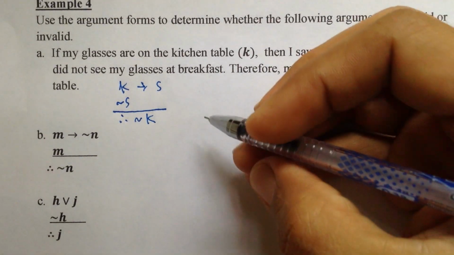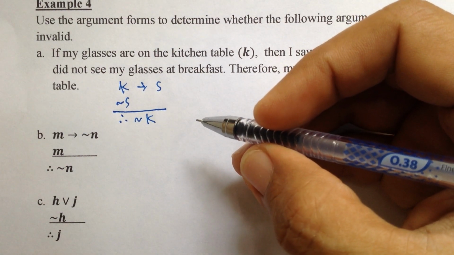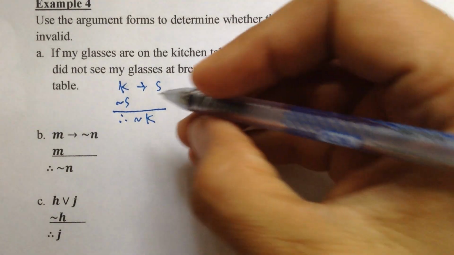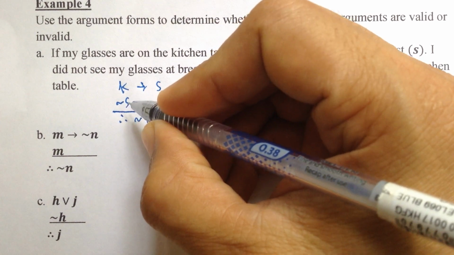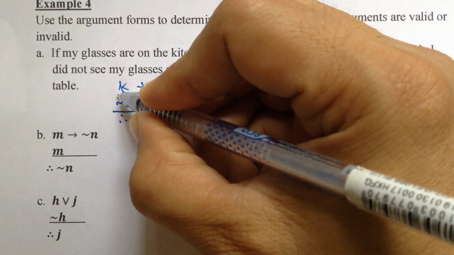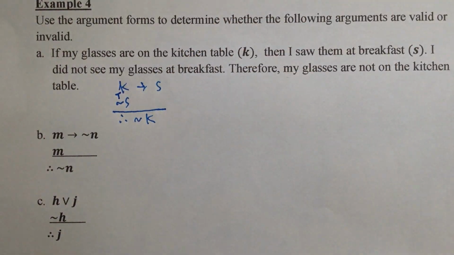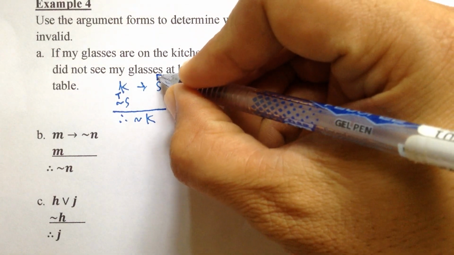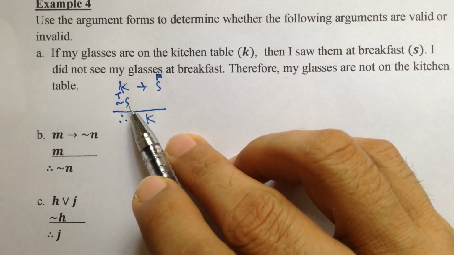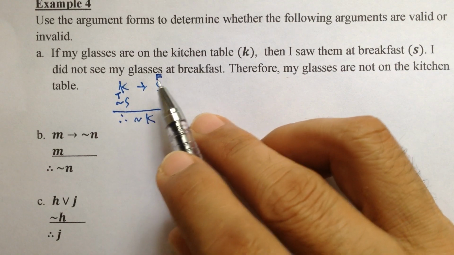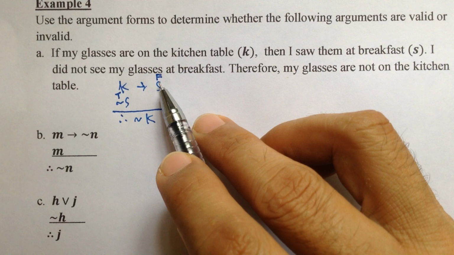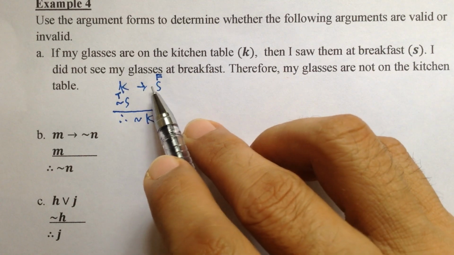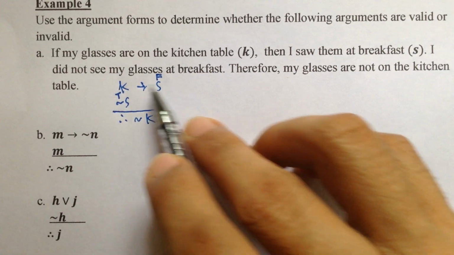Okay. This method works under the assumption that your premises are true. So that means that negation of S, which is a premise, is true, right? So that's considered to be true. If negation of S is true, then that means that S is false. Now take note that K implies S is a premise, which means that being a premise, this must be true.